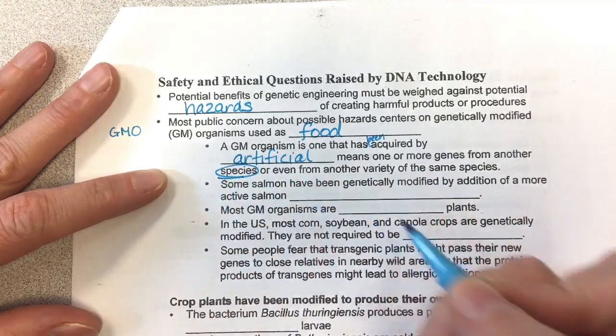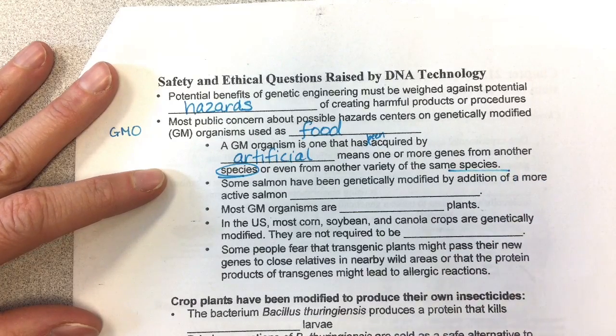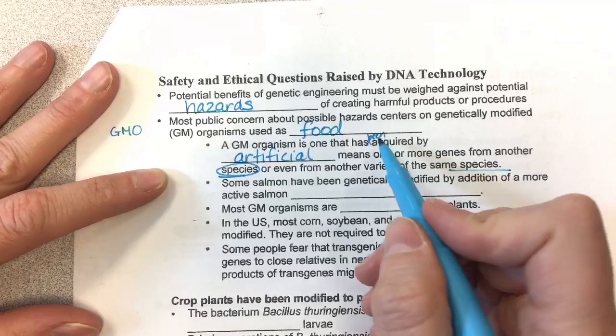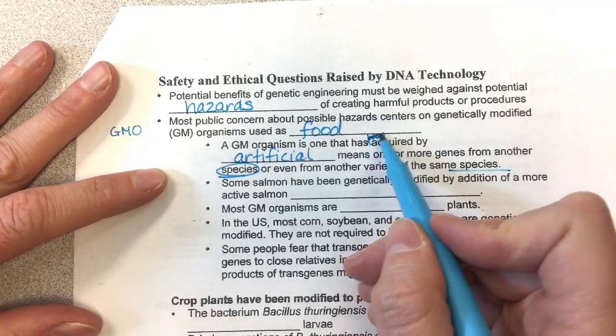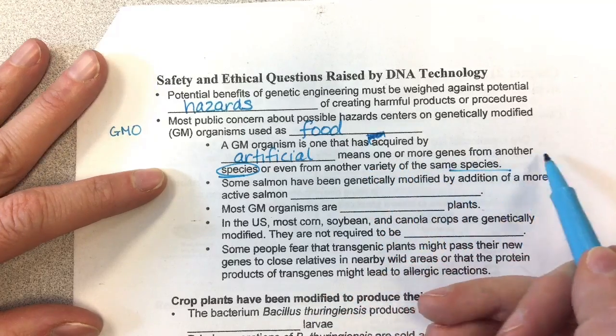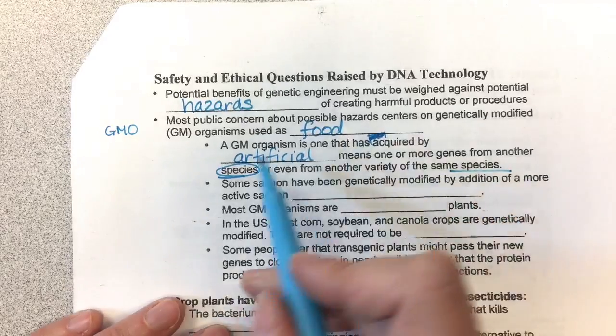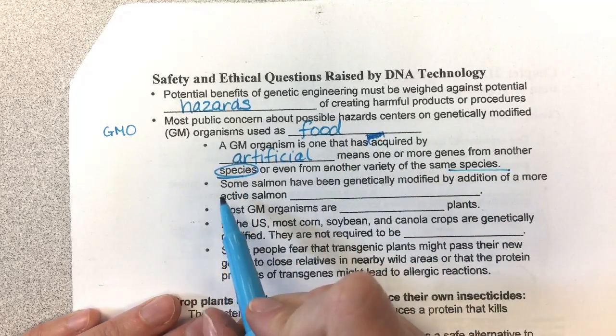So it can be from other species, or you can take it from another organism from the same species. All right, so it does make sense as written.